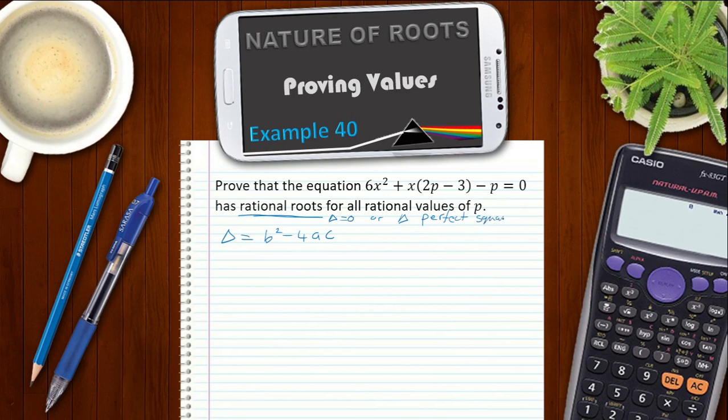So one of those two things we need to prove. So basically we're going to substitute in our values. So b is (2p minus 3) squared, minus 4, and a is 6, and c is negative b. Then you just simplify.